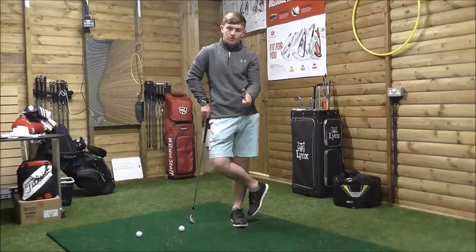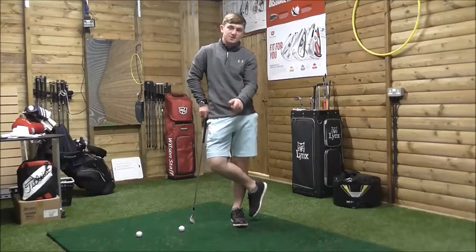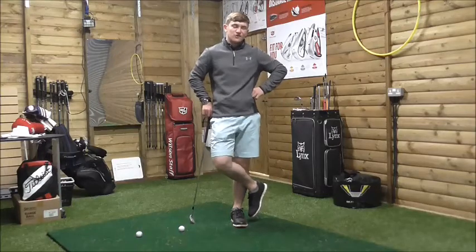If your swing path is too far in to out, that can create a lot of toe strikes. If it's too far out to in, then that can create a lot of heel strikes.